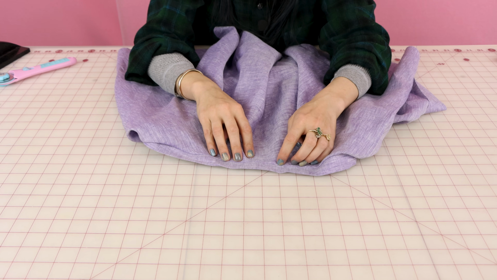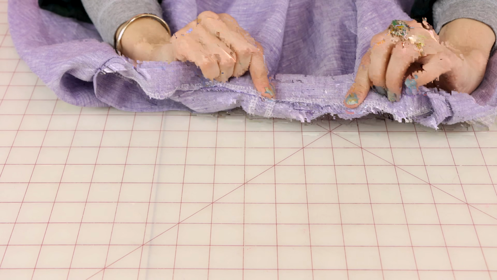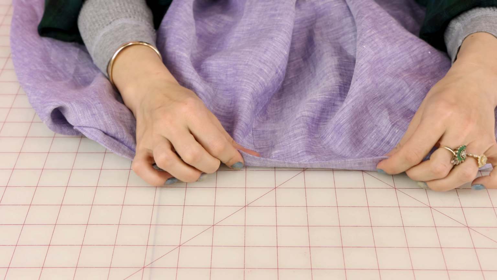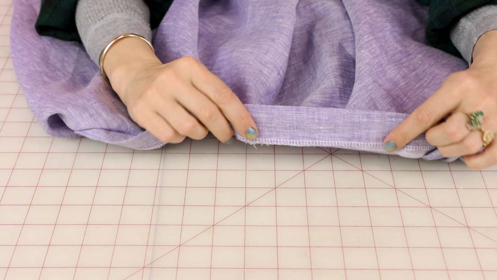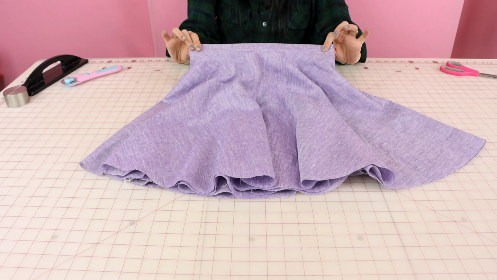So we're gonna stitch right in the seam below the waistband, and this is going to catch the waistband in the back, securing it. Now this is the simplest way to finish the waistband. Like I said before, tons of other ways to do this. This is going to be the simplest way. Now the waistband is complete.